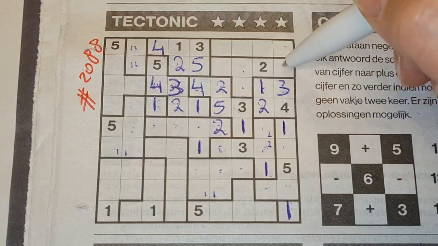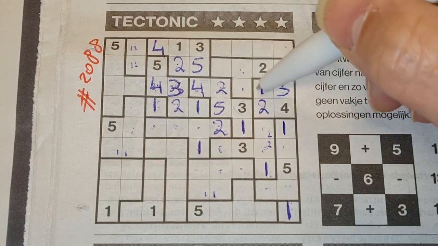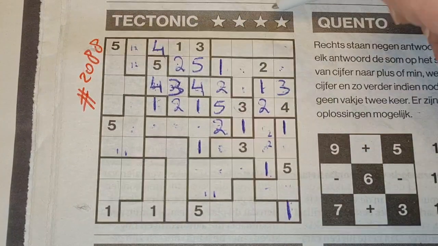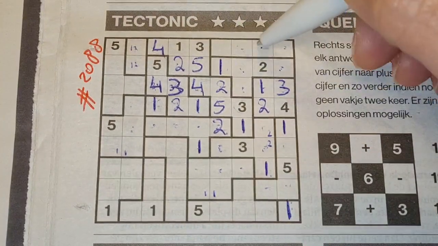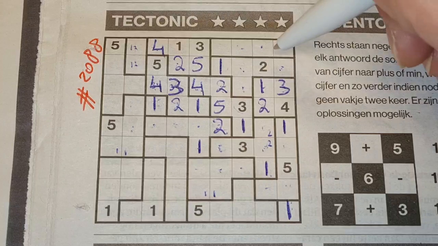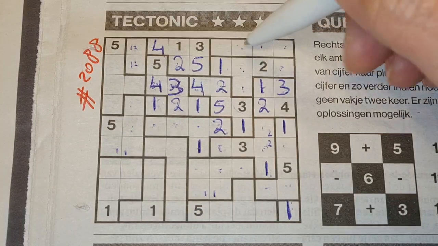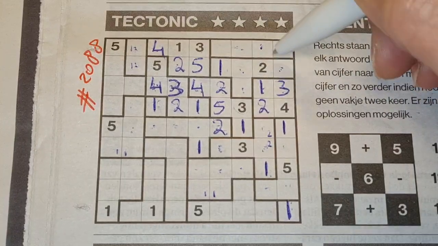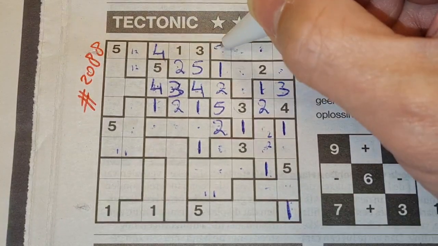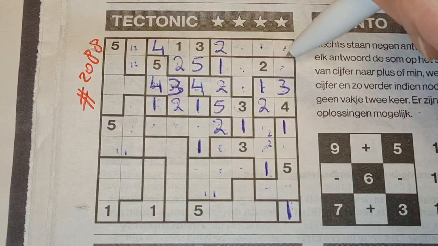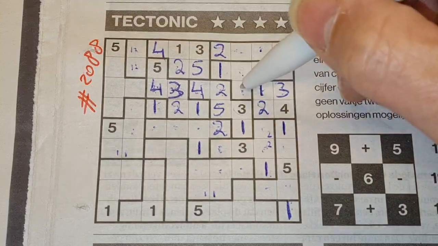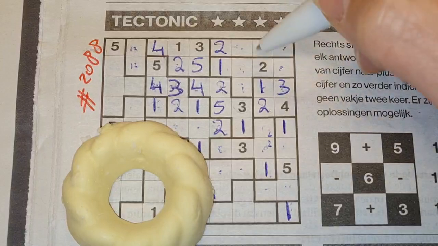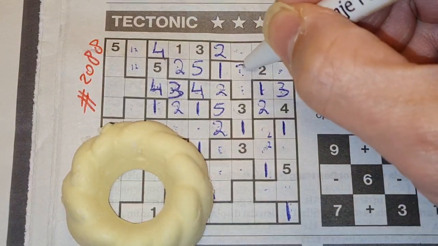That means those 3 boxes surrounding the 1 cannot be a 1. So 1 box left for the 1 should be here. These 3 boxes, this is a quadra box. 1, 2, 3, and a 4. So those 3 boxes cannot be a 2. So 1 box left for the 2 should be there. This box can be a 3. That box can be a 3. So 1 box left for the 3 should be there.